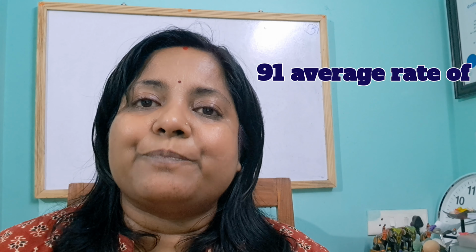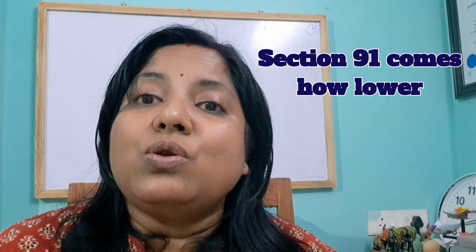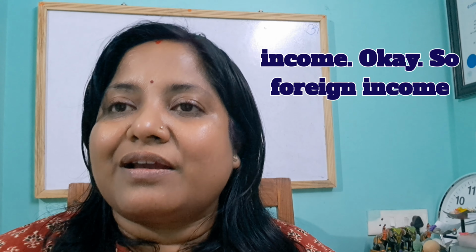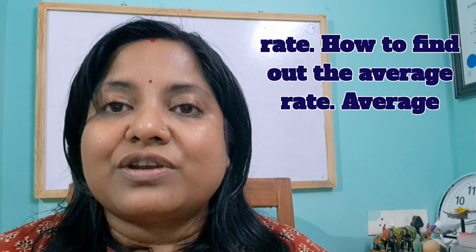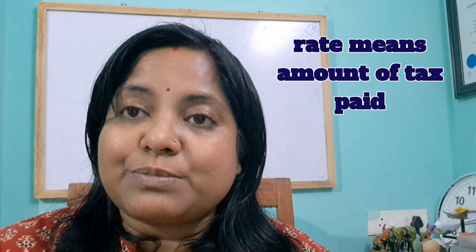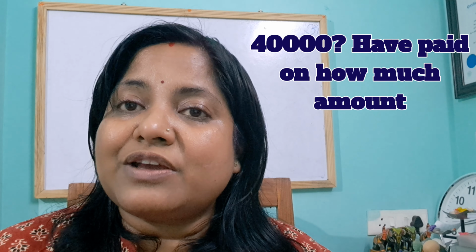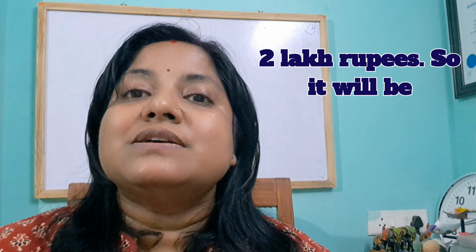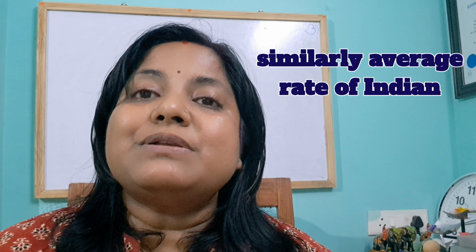So what is the relief as per Section 91? Relief under Section 91 is the lower of the average rates into foreign income. Foreign income we already know is 2 lakhs. How do we find the average rate? Average rate means the amount of tax paid over the income. So for the average rate of foreign tax, 40,000 they have paid on 2 lakh rupees, so it will be 20%. 40,000 over 2 lakhs is 20%.